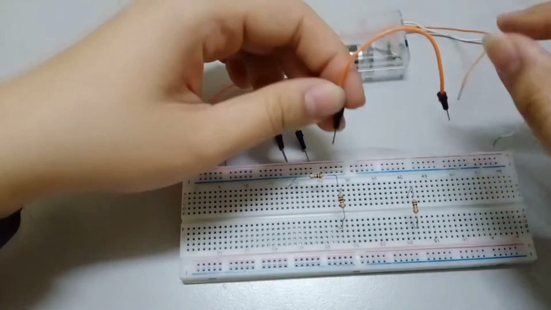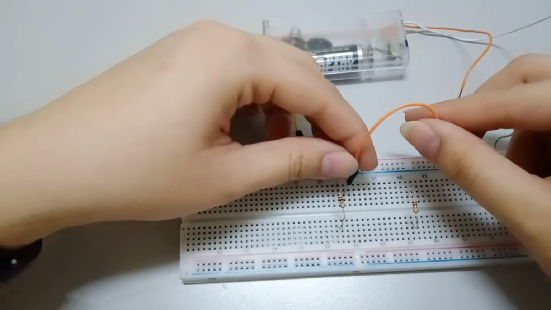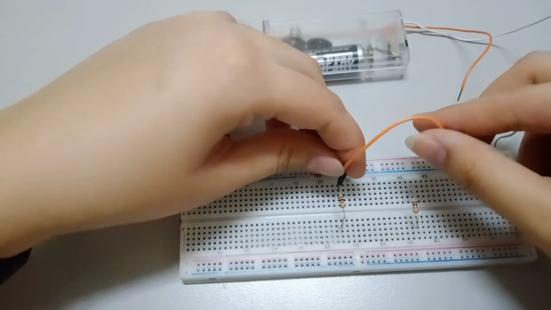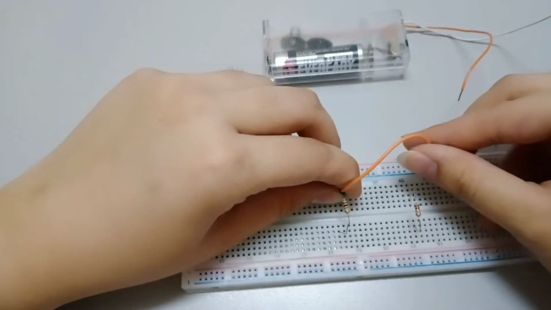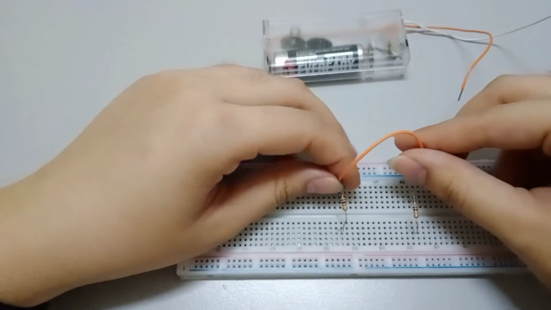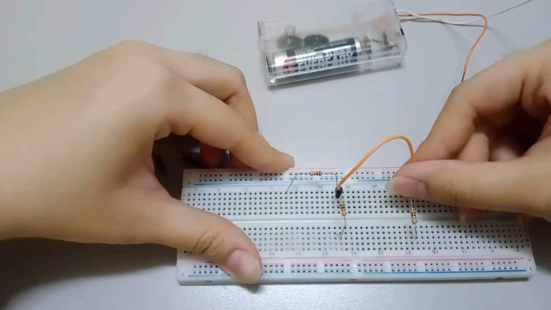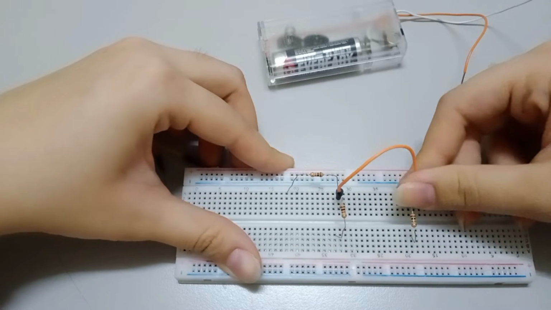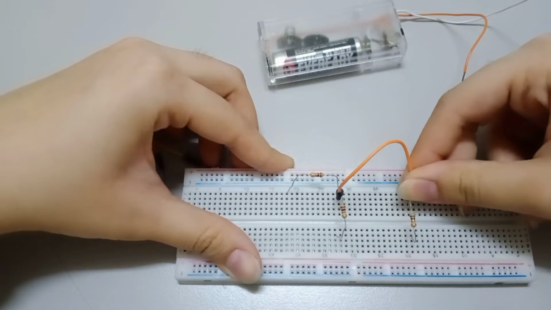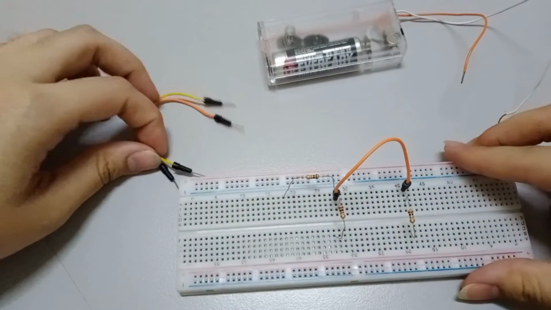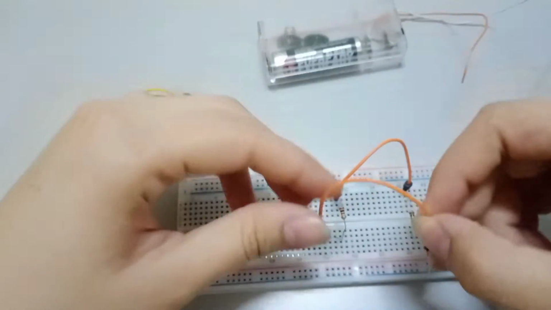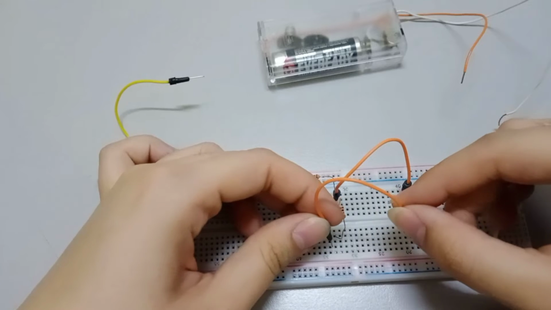The jumper wire will directly connect from the second resistor, connecting with the first resistor, and the line where the third resistor is connected on the breadboard. The lower side also needs to be connected.